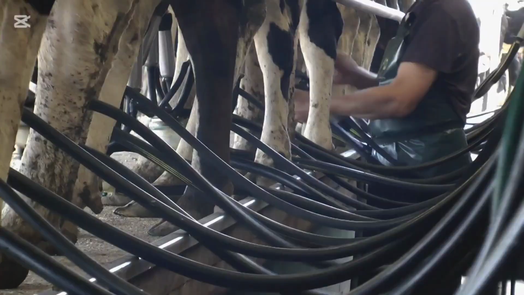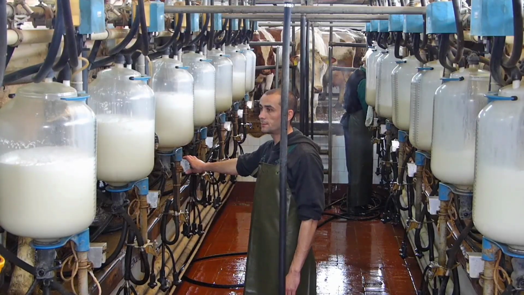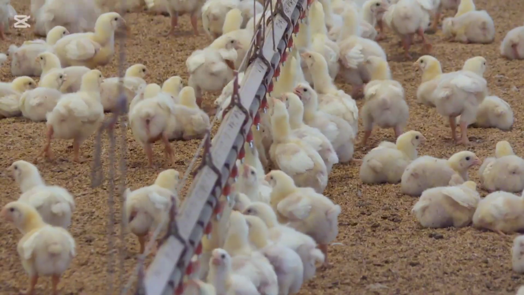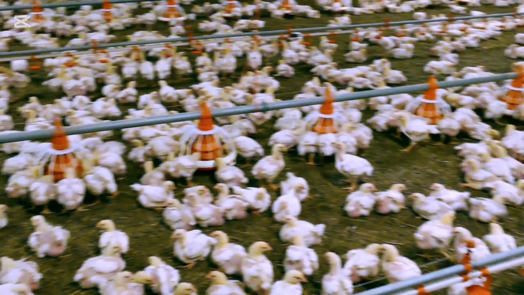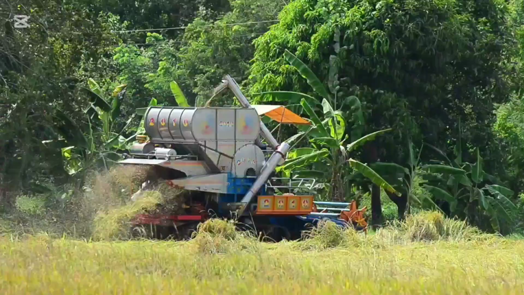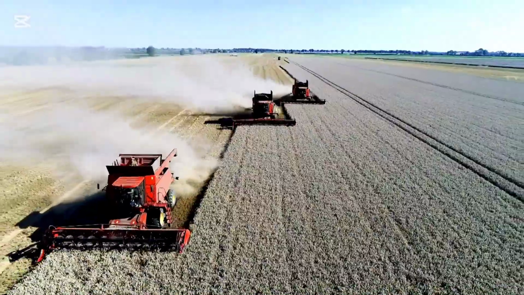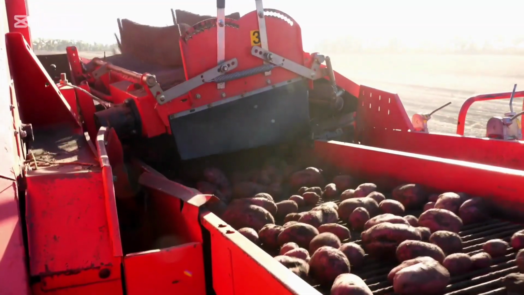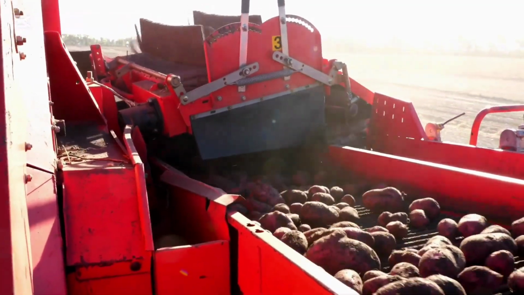Farm workers use machines to look after and feed the animals. A lot of the animals live inside. There are machines that can plant seeds and collect the crops when they are ready. This is quicker and easier for the farmer.